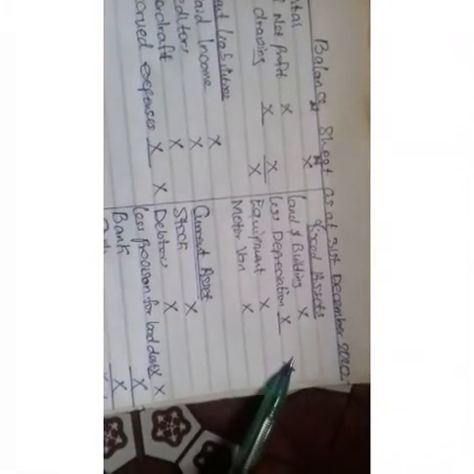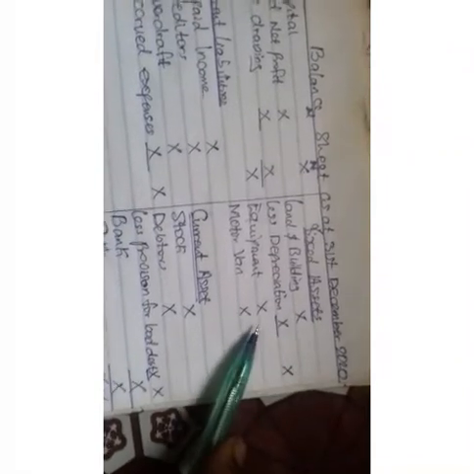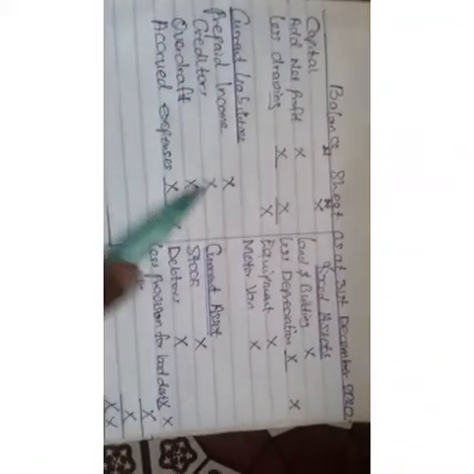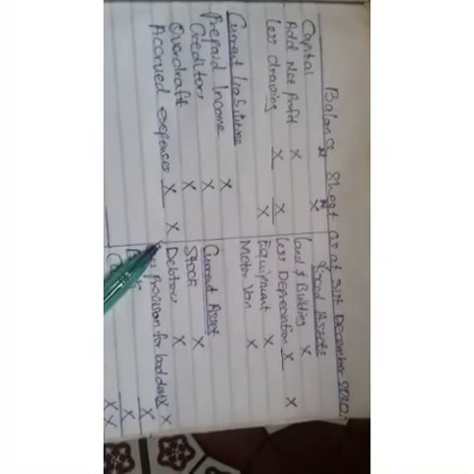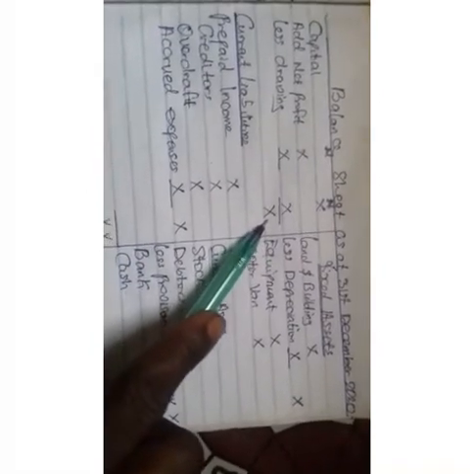So now you want to collect everything together. You add the net land and building, you add it with equipment, add it with motor van, stock, the net debtors. You add it to bank, also add it to cash. You get this. And also you add all your liability. When you add it together, you get this.